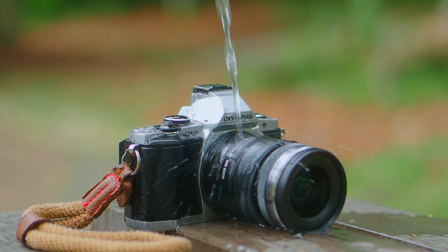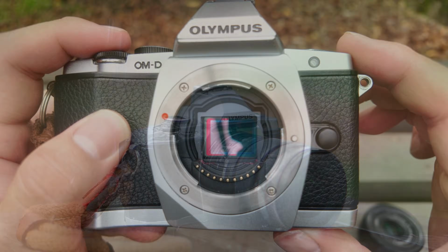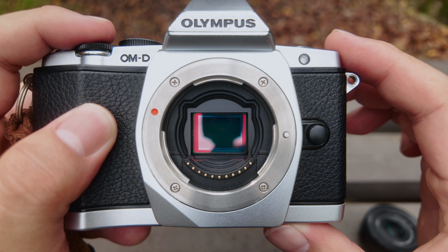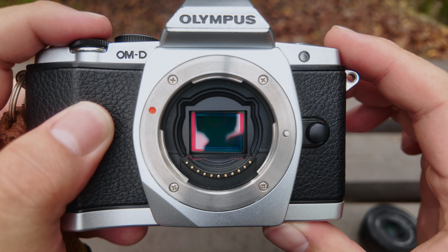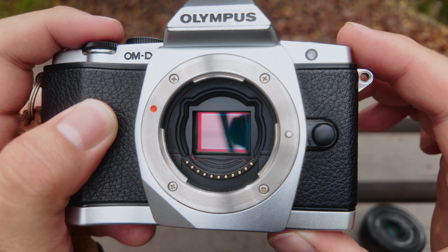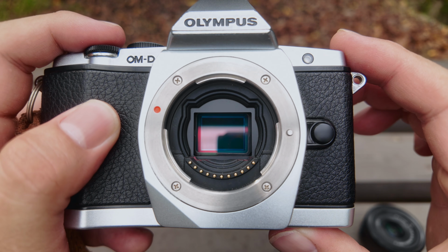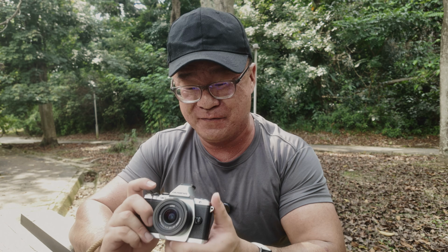Also, the E-M5 was the first camera in the world to feature 5-axis image stabilization built into the image sensor, which was truly amazing. You're going to shoot in low light conditions, you're going to use slow shutter speeds. The 5-axis image stabilization opens up a whole new world of possibilities for your photography.